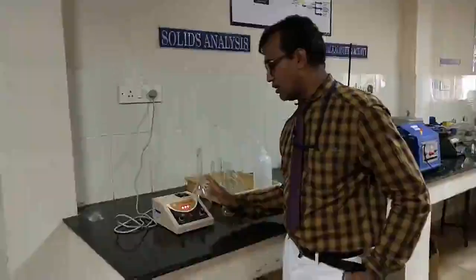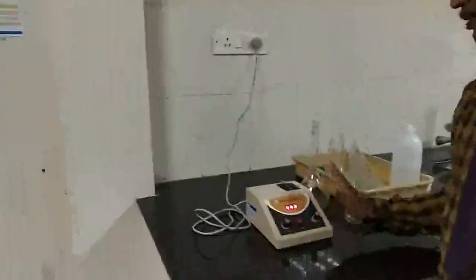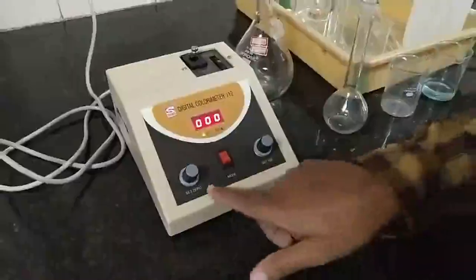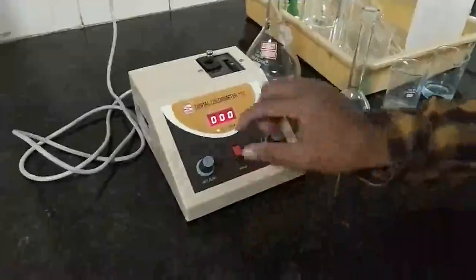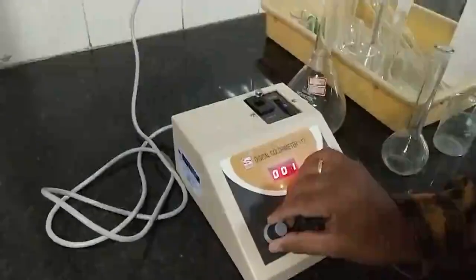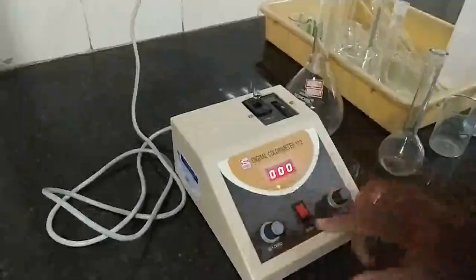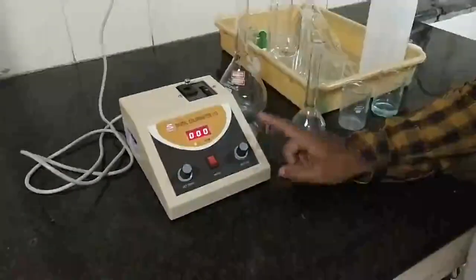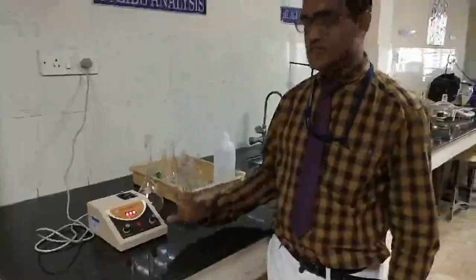you have to calibrate the digital colorimeter. For that we are measuring the transmittance. Here set 0 is there and then set 100 is there. First you have to fix the set 0 by rotating the knob and making it 0. Like that you have to make it 100% transmission. That is what we have to do before conducting the experiment.